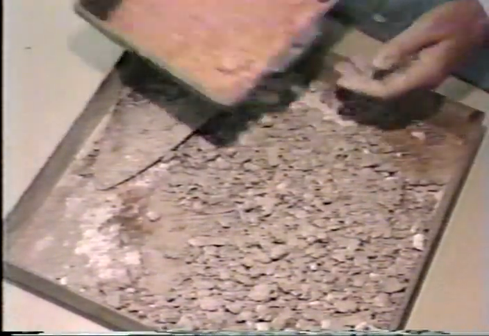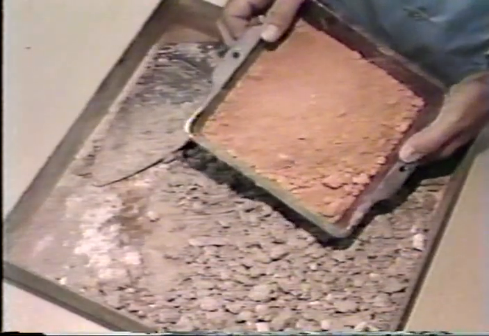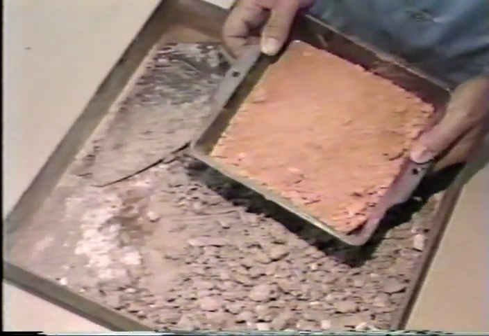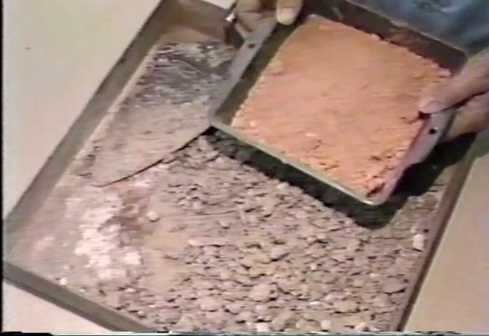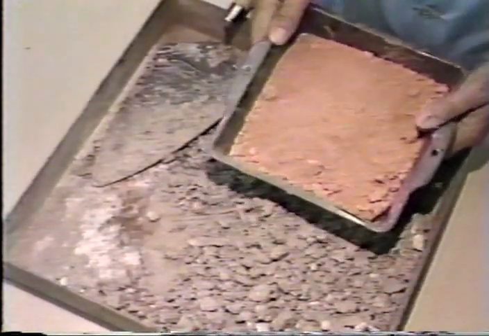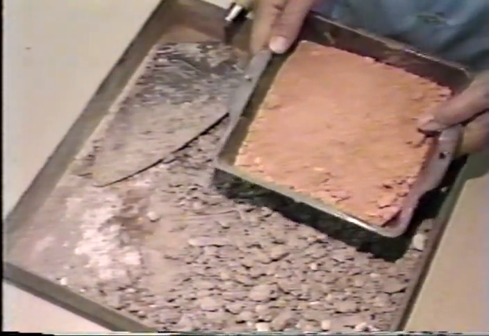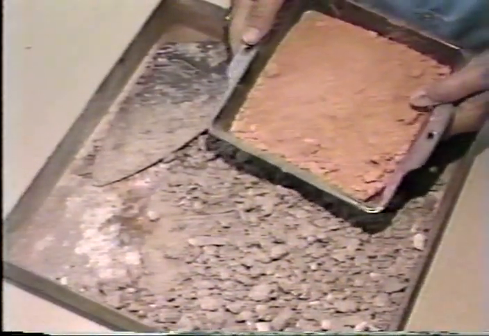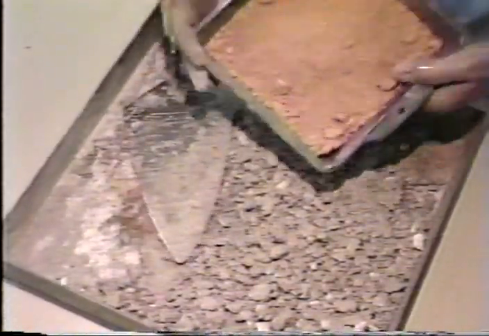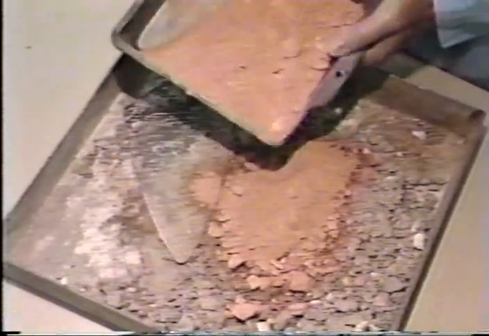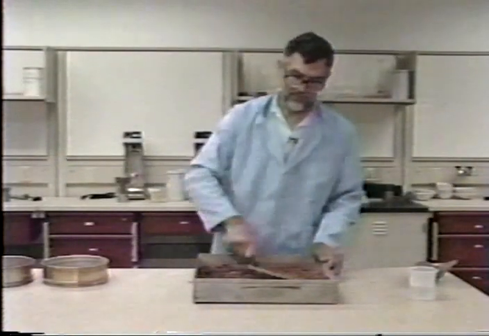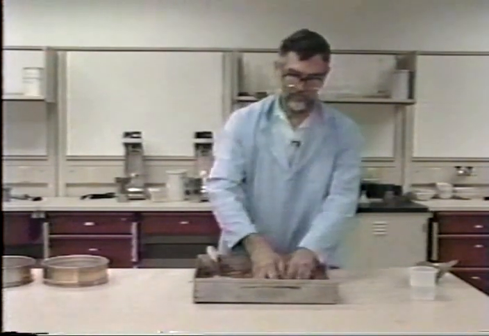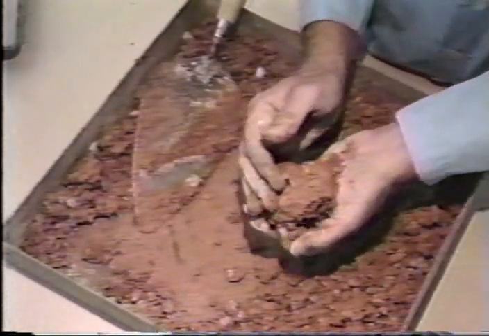What I have here is a sample of bank run gravel, which was taken from a hillside near here. And it has considerable amount of fines in it with the right kind of plasticity. And so what I'm going to do is to mix some of the fines in and to show you what the effect is. When the material is finely mixed, you can see that if you put it together to make a ball, it makes a good cohesive mix.